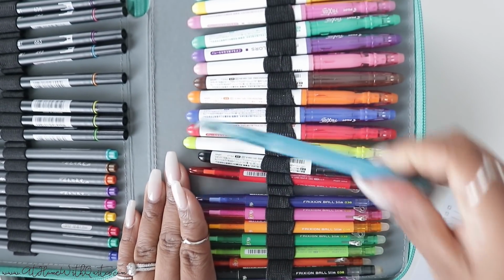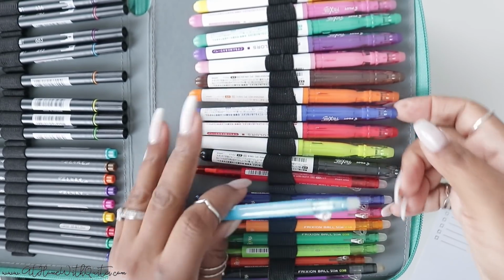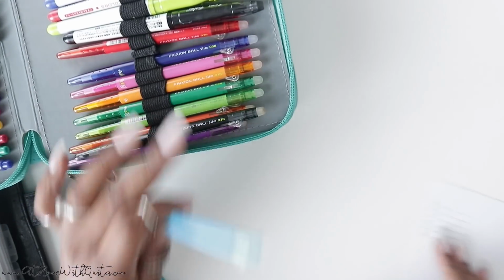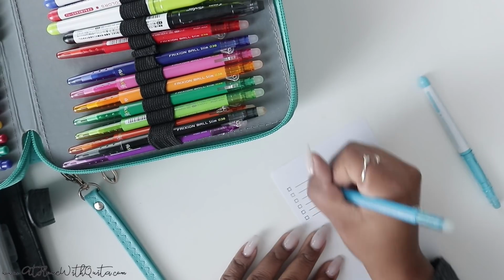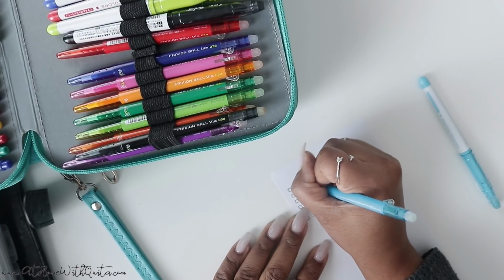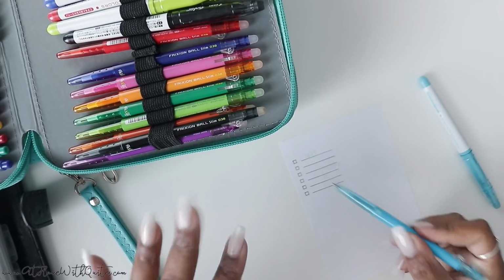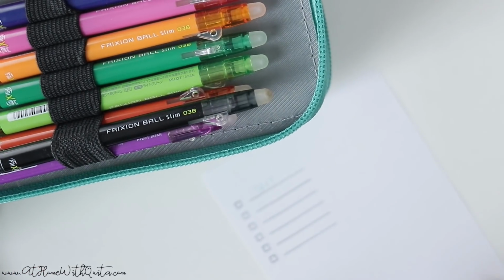So as you can see, I've got these. I also have the standard pen in multiple colors. And then I have the marker, which is really cool. So the beautiful thing about Frixion is that you can write it out, and if you mess something up, you can erase it. And I love this one because the tip is perfect. It's got the perfect amount of ink. So let me zoom you in a little bit so you can see what I'm talking about.